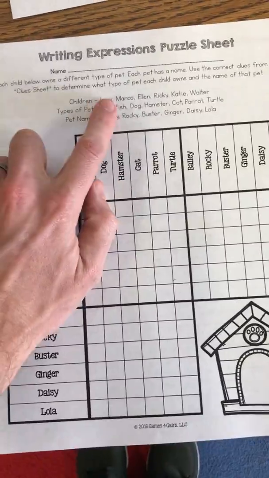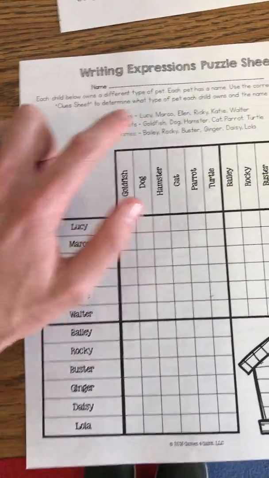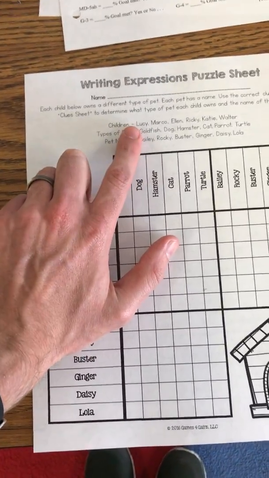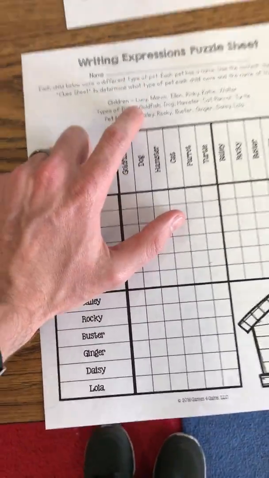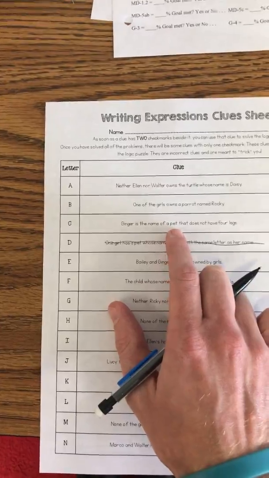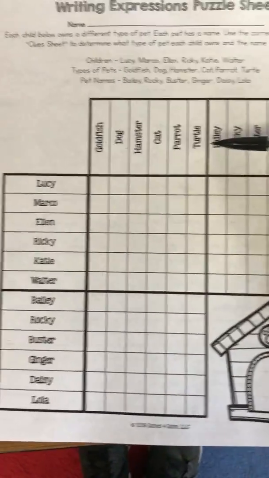So I go over here and I look at this sheet. This has all the children's names. So you have Lucy, Marco, Ellen, Ricky, Katie, and Walter. You're trying to figure out what kinds of pets they have and which name is the name of their pet. So each of them are gonna have a different pet with a different name. So the clue that I just used right now is Ginger is the name of a pet that does not have 4 legs. So if I look at all these kinds of pets, I see goldfish, I see dog, I see hamster, I see cat, I see parrot, I see turtle.